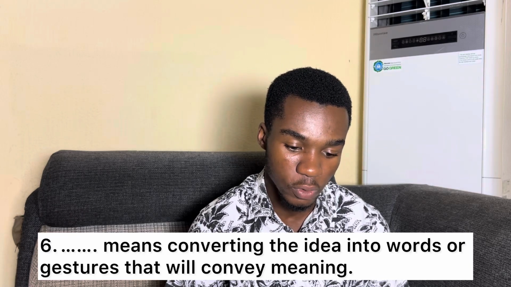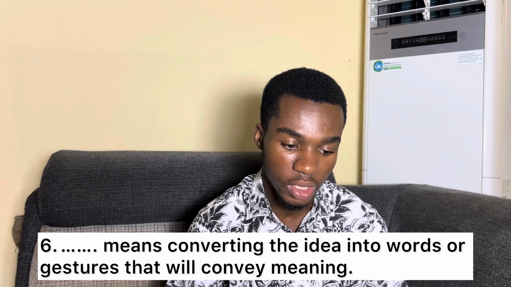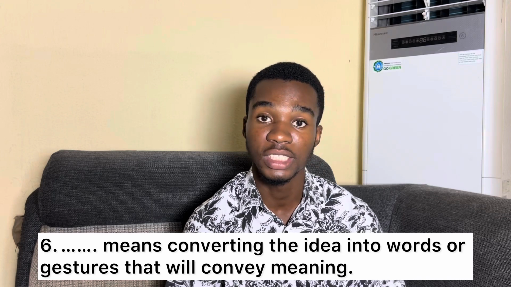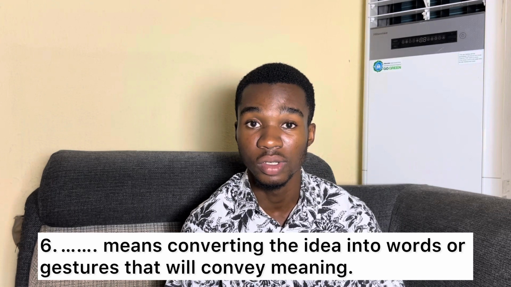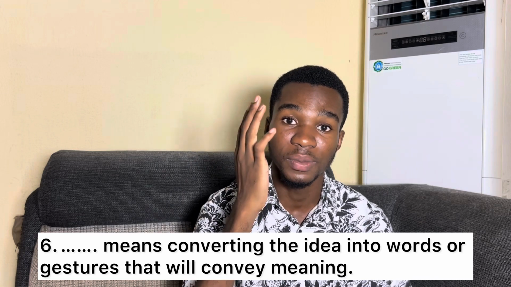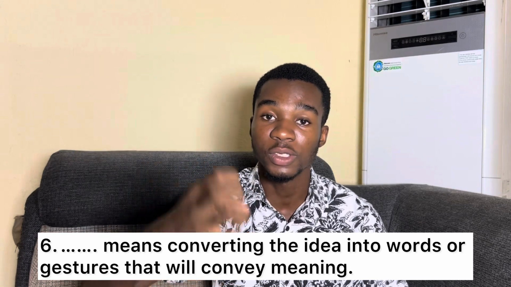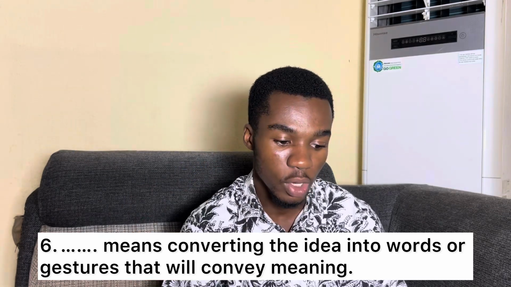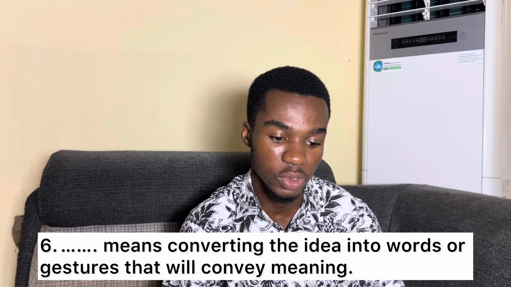Number 6 says dash means converting the idea into words or gestures that will convey meaning. So converting the idea into words or gestures that will convey meaning is the same as encoding. So if you have an idea or something in mind, but then you want to tell someone, the process of you doing that is called encoding. So encoding means converting the idea into words or gestures that convey meaning. Now I move on to number 7.